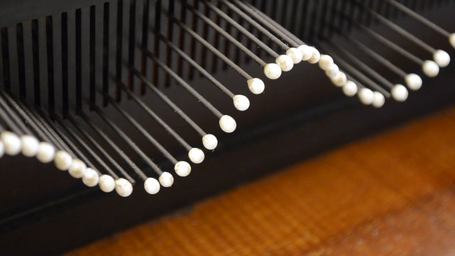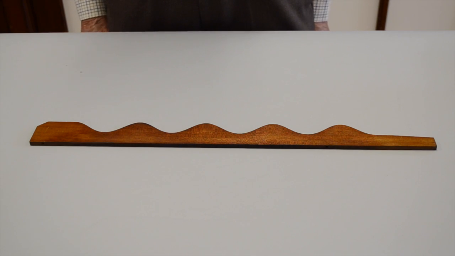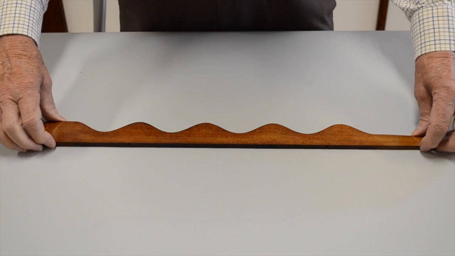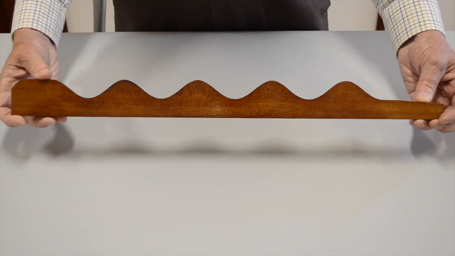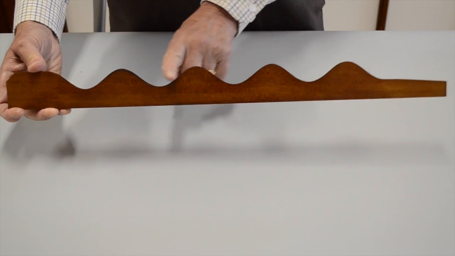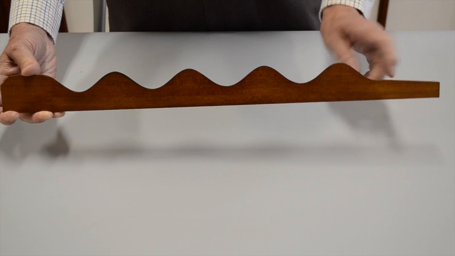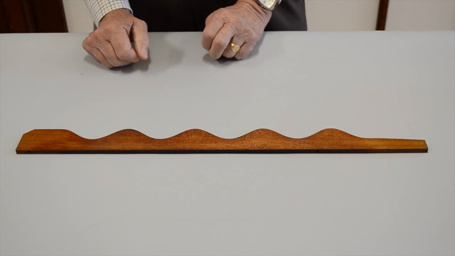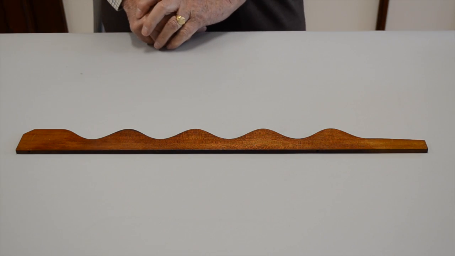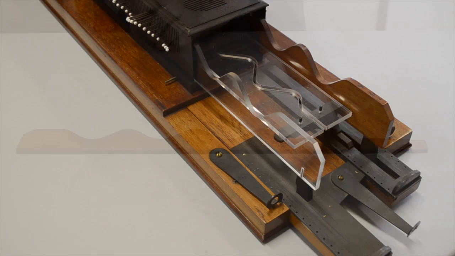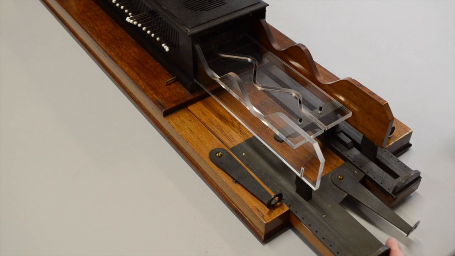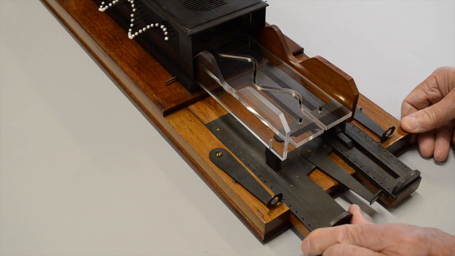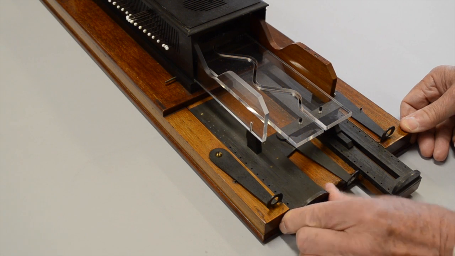The machine contains an array of metal bars tipped with white balls. These bars are moved up and down or from side to side by wooden sliders, like this one. They have a wave profile on one side. In our machine, some of the original sliders are missing and have been replaced with ones made of perspex. As the sliders are pushed through the machine, they generate travelling waves on the white balls.